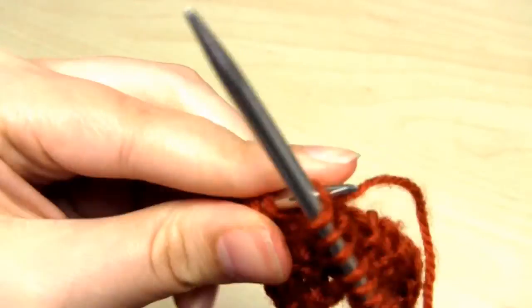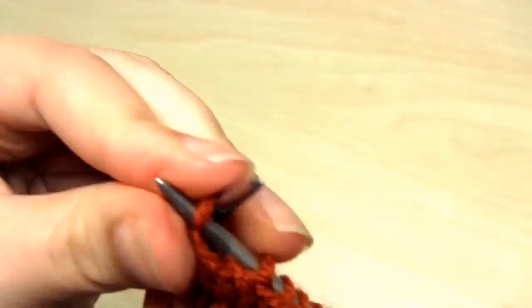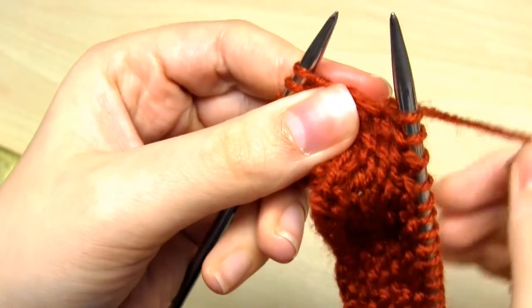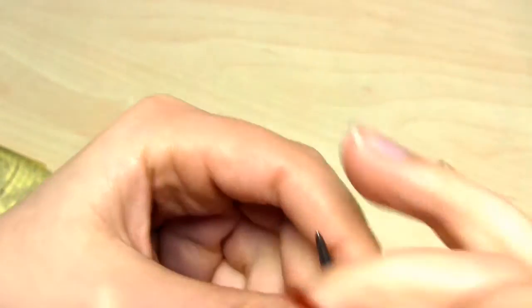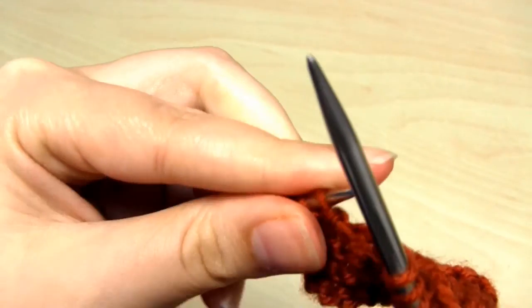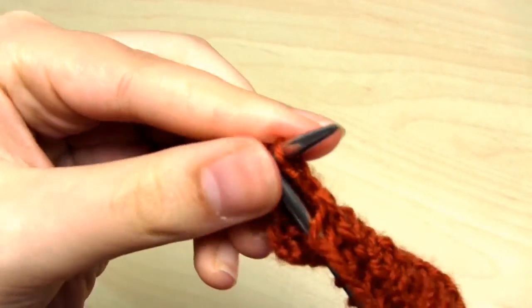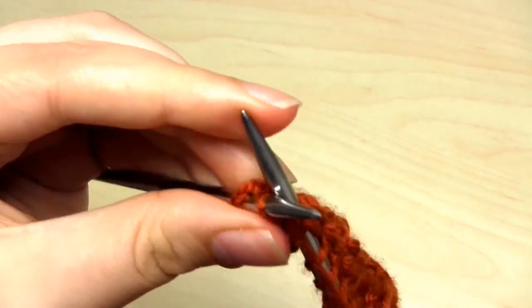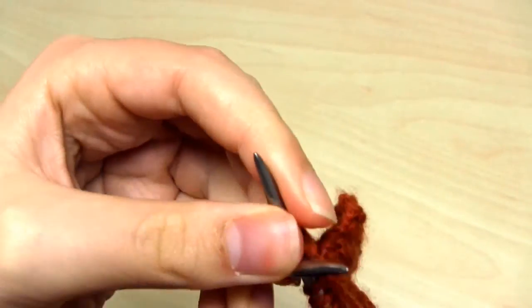So that's knit 2, purl 3, knit 1. Repeat that until you have just 4 stitches left, and then knit those stitches. And that completes the pattern repeat. You can then repeat these 10 rows for as long as you want.